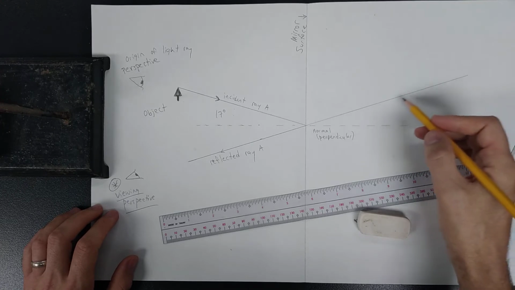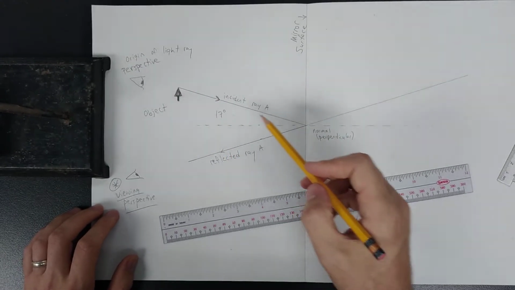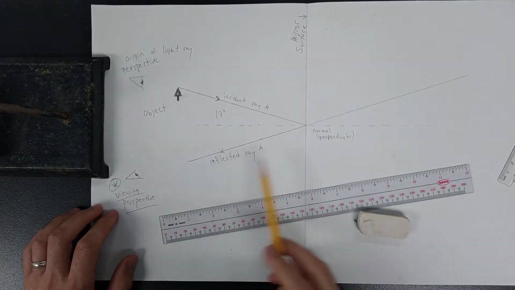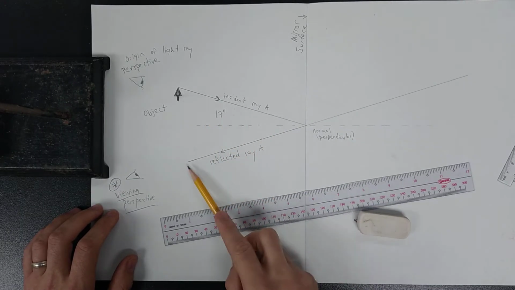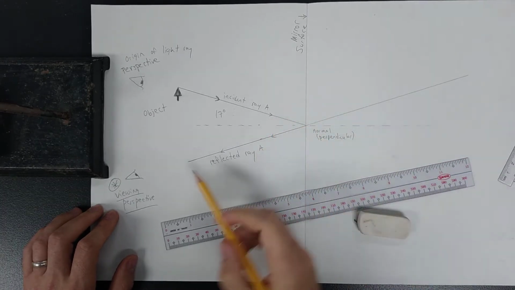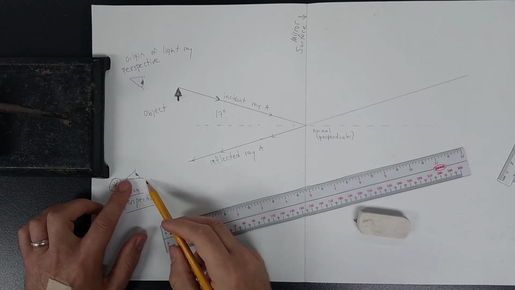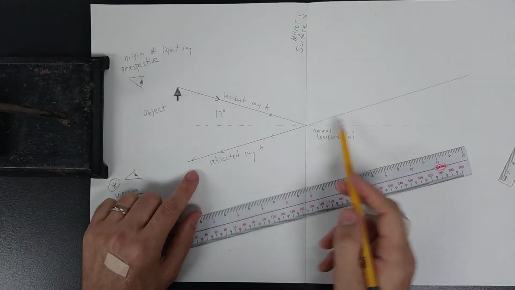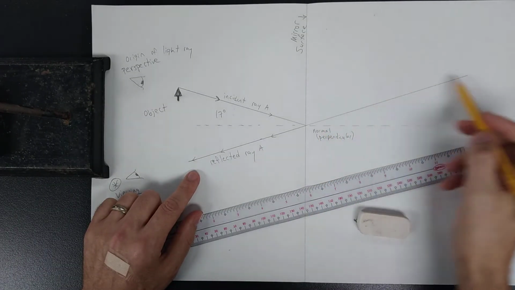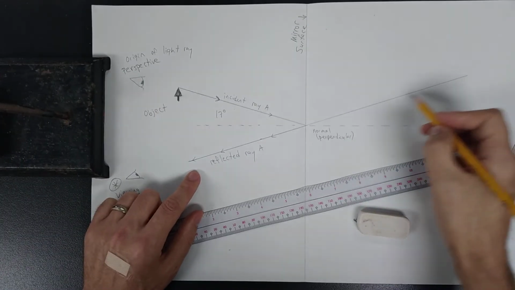There's no light actually passing through this, because of course the light bounces off the mirror and continues on. So the light rays are all over here. But if we're looking at the situation from this viewing perspective, then it looks like the light ray came from behind the mirror. So we would see an image back here somewhere along this line.